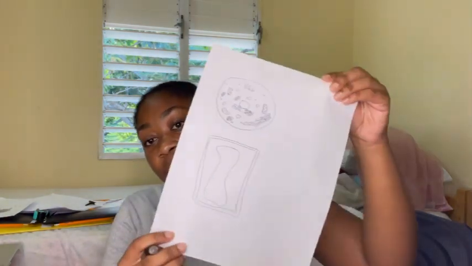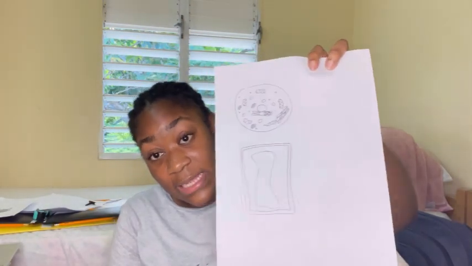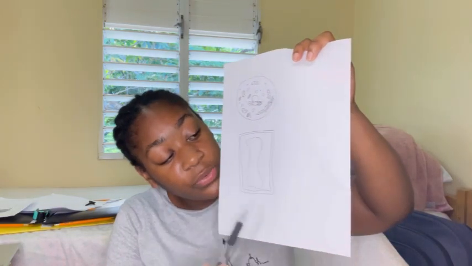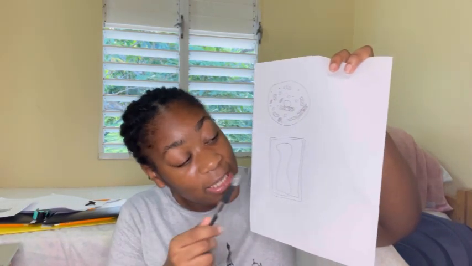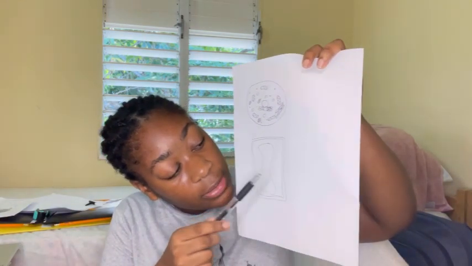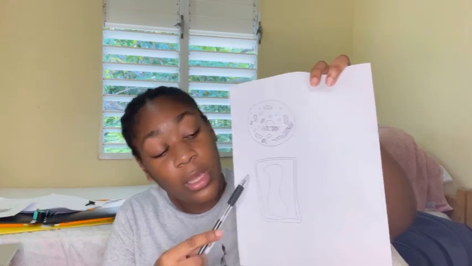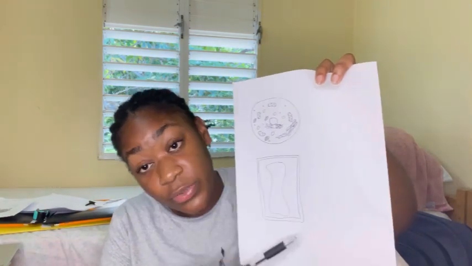Right? So now the first thing we're gonna add into our plant cell is a very big vacuole. And the reason why we put a very big vacuole is due to the nature of plants, right? They need a large vacuole to absorb water and all that stuff. So the vacuole actually takes up a major amount of space within the plant cell.